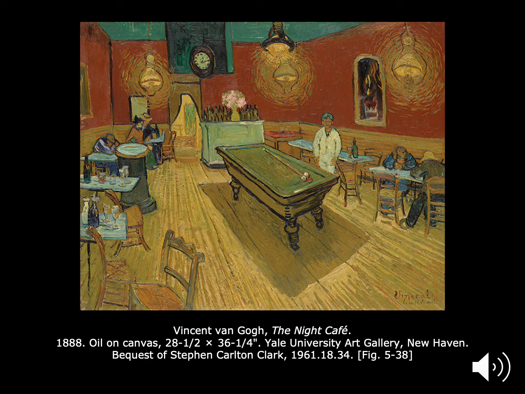Color symbolizes different things in different contexts and cultural environments. In Vincent van Gogh's The Night Cafe, the artist uses red and green to create visual tension and emotional balance. This context is different than the red-green color scheme Americans often associate with Christmas.